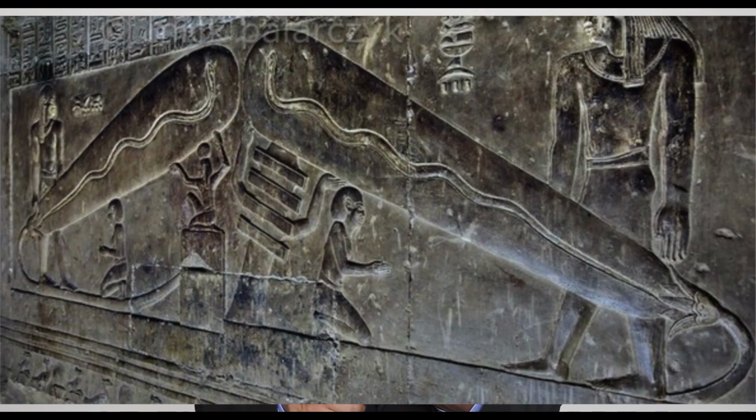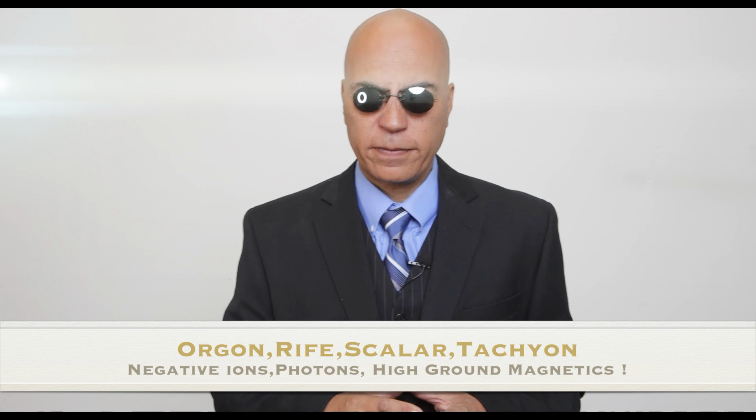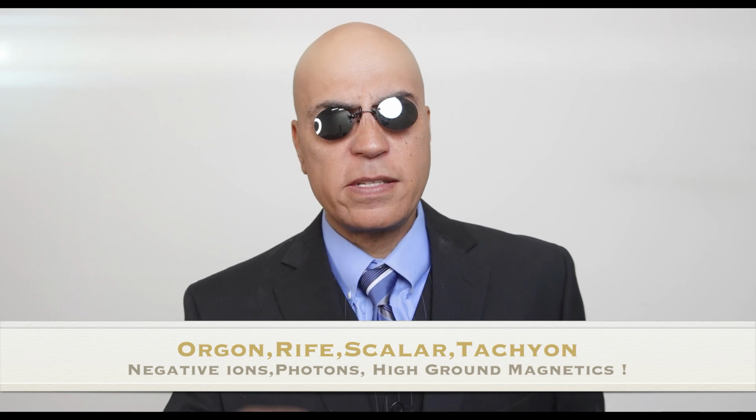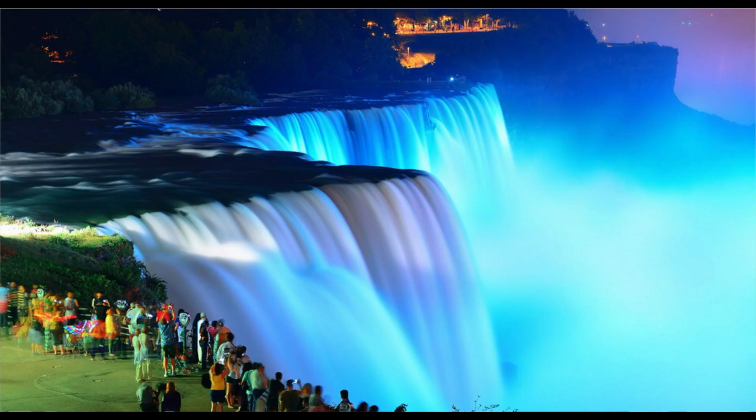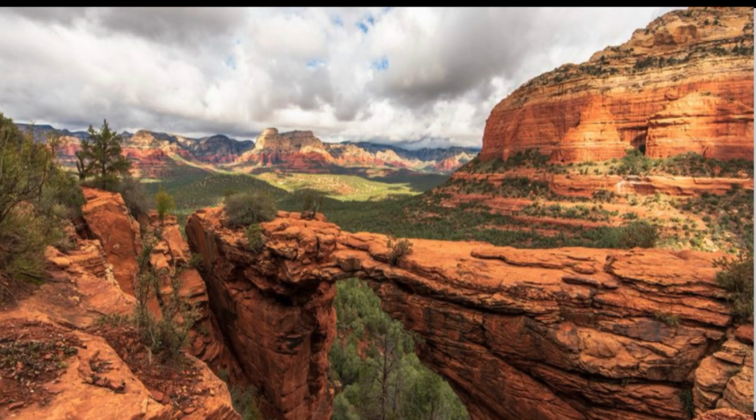Well, they all are communicating on levels that Tesla worked with, Einstein worked with, Wilhelm Reich worked with. So I'm looking at a lot of things that we're trying to investigate, but we don't quite know what they mean. One is orgone. Another one is tachyon. Another one is grounding as in magnetic axiotonal alignment. Then we look at negative ions, hence the Niagara Falls, the canyons of Sedona, and we look at photons.